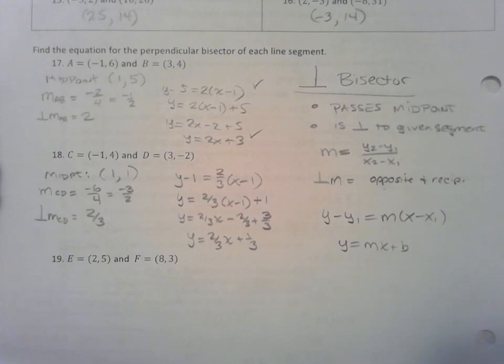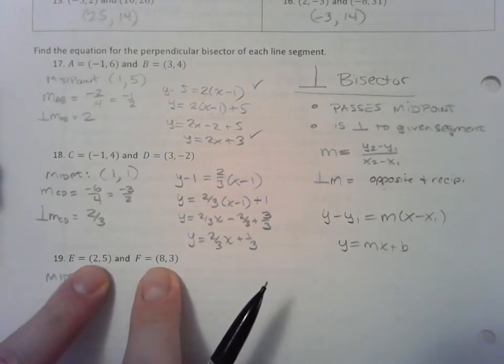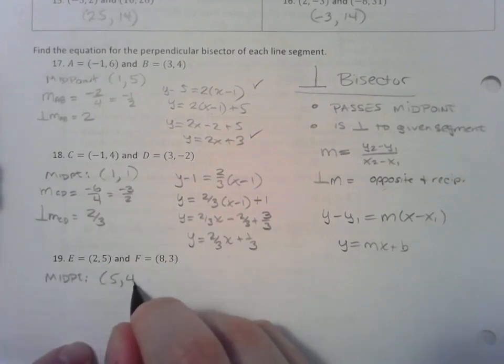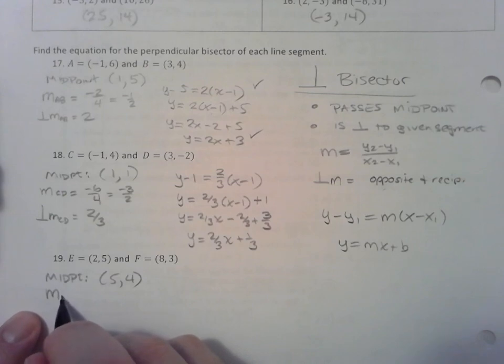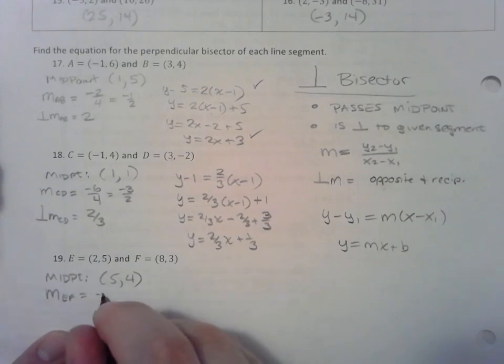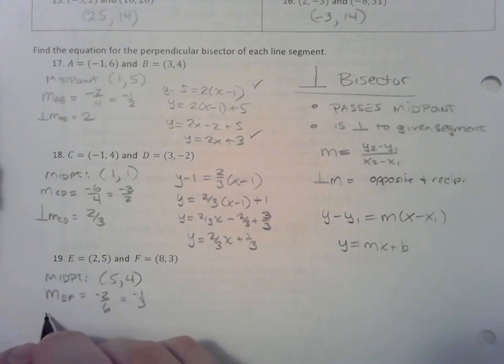Here's our last one. You can pause it and see if you can try it out yourself. If not, I'm just going to keep going. I'll give you a second to pause it. And we're back. Let's find the midpoint. Add these together, divide by 2. Add the y-coordinates together and divide by 2. Here's the slope of EF. The y-coordinate goes down 2. The x-coordinate goes up 6. Our perpendicular slope of EF would be positive 3.